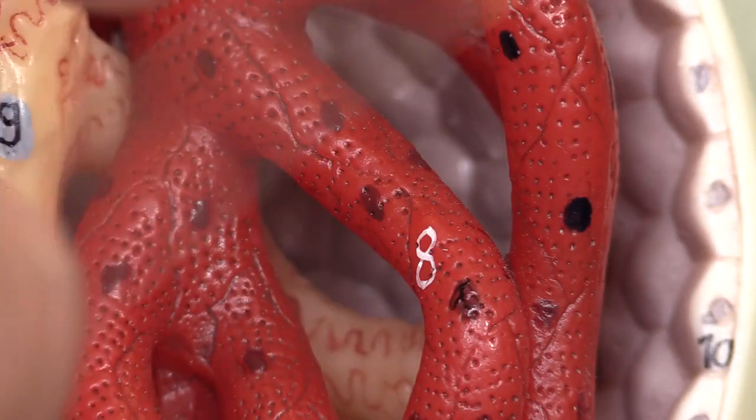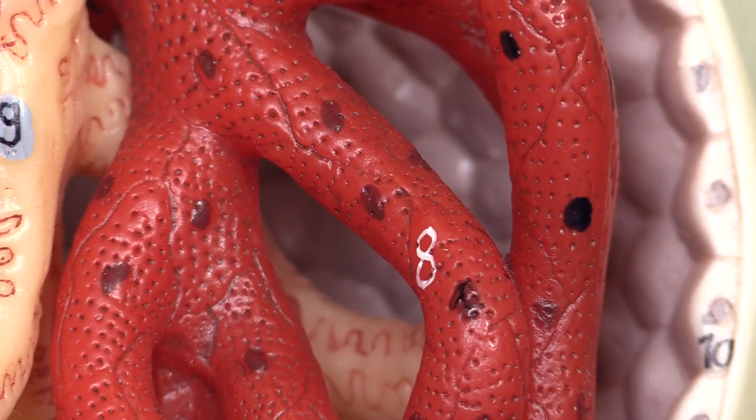And it's this basement membrane surrounding the vascular endothelium and the fenestrations of the glomerular capillaries that is the dialyzing membrane.